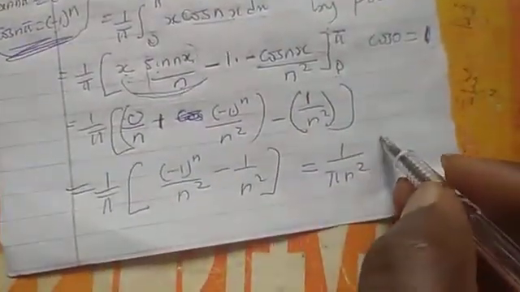So this is the same thing as 1 over pi n squared. N squared at the denominator is common. What we have left is minus 1 raised to power n minus 1. So let's keep this. This is our an. It remains our bn. We remember from the formula that 1 over bn is this.